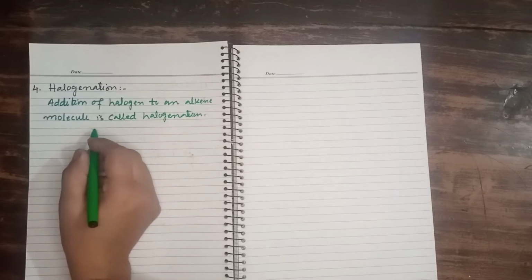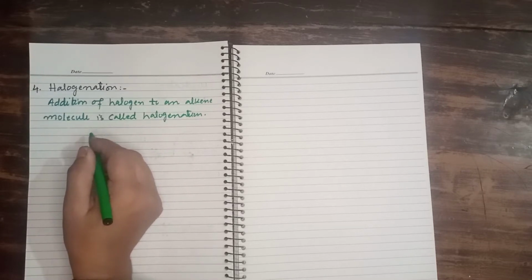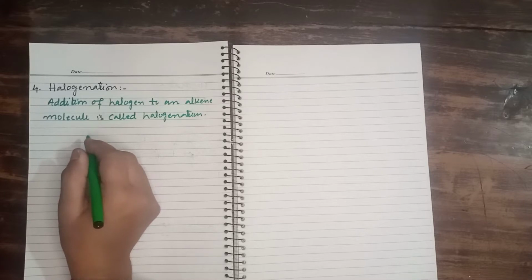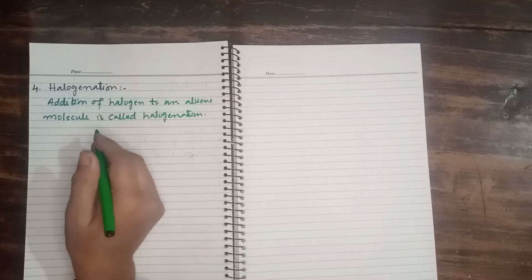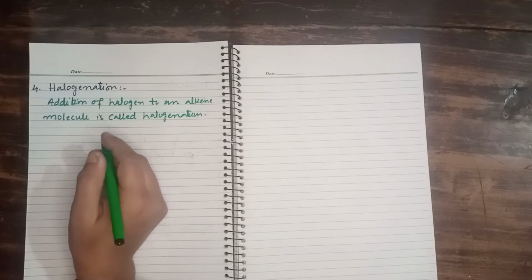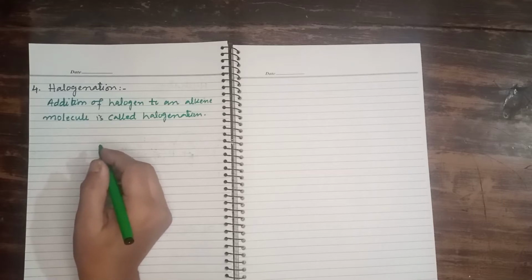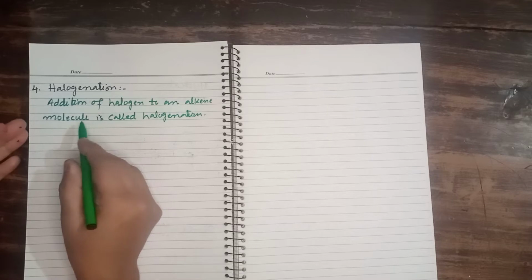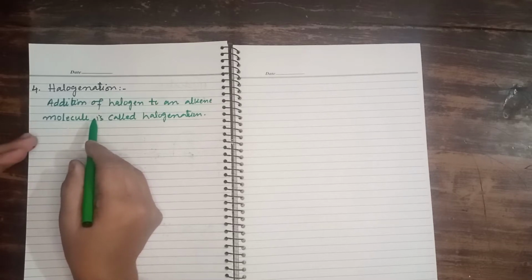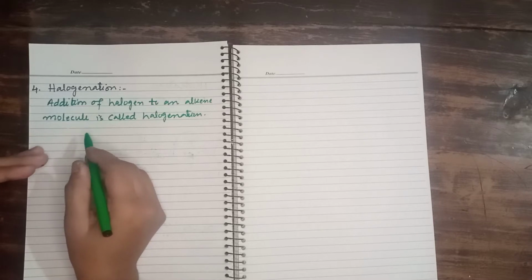Now students, usually bromine and chlorine are effectively added to alkene molecules, right? While fluorine is too reactive to control the reaction, and iodine does not react. Usually iodine is not added to an alkene molecule. So halogenation reactions usually proceed with bromine as well as chlorine.